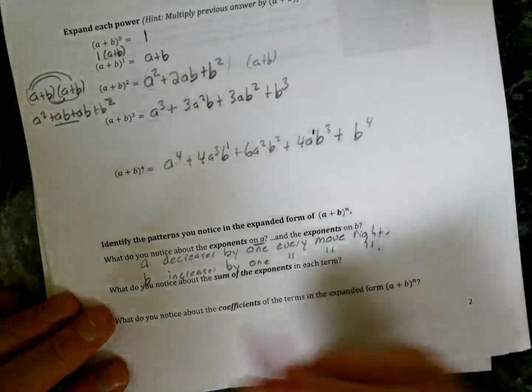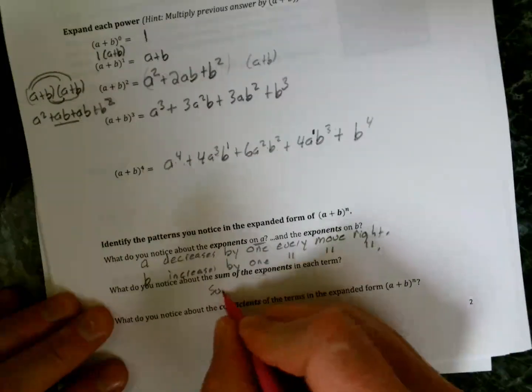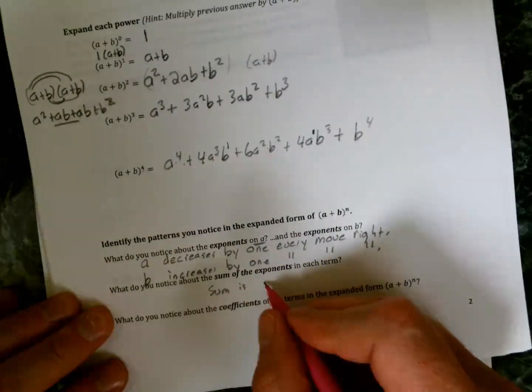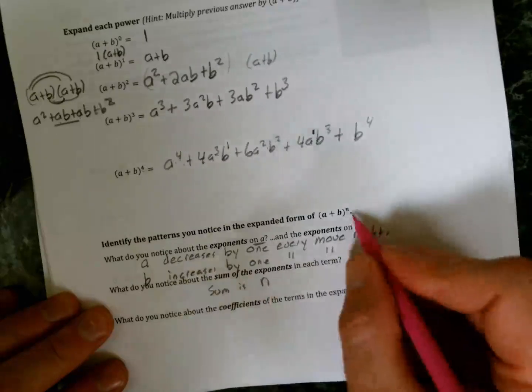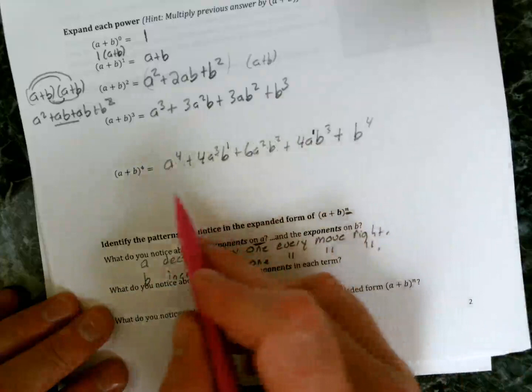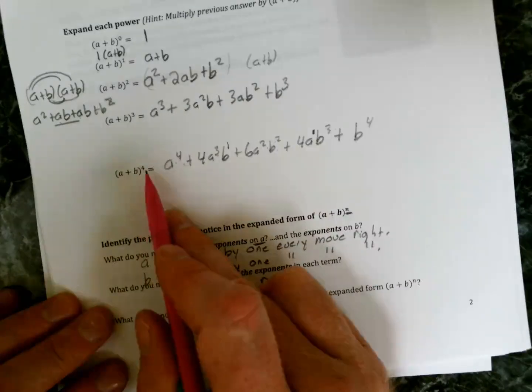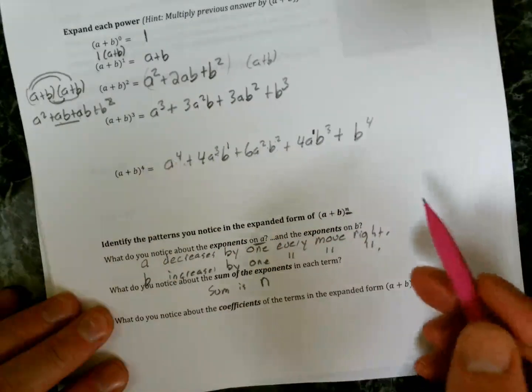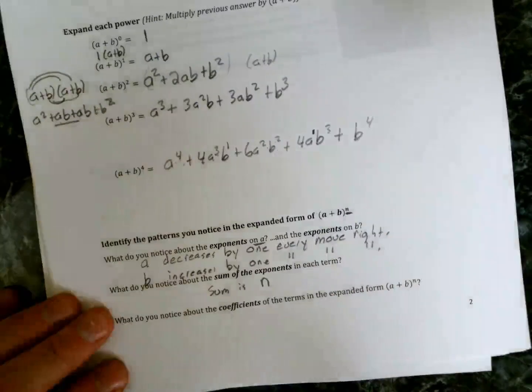Oh my goodness. The sum is always n. The sum of the exponents is always equal to the power that's on the binomial. All right, so that's something we're going to use pretty soon.